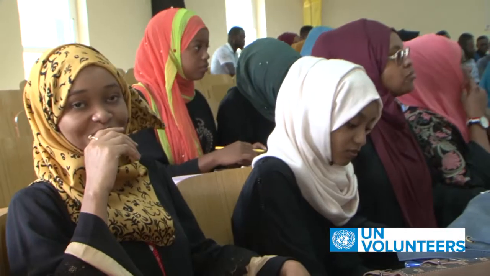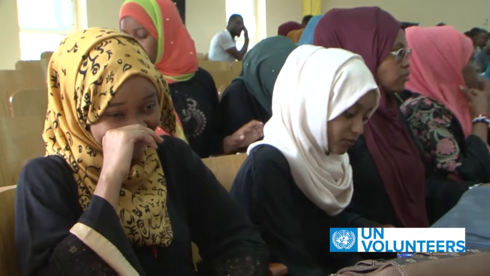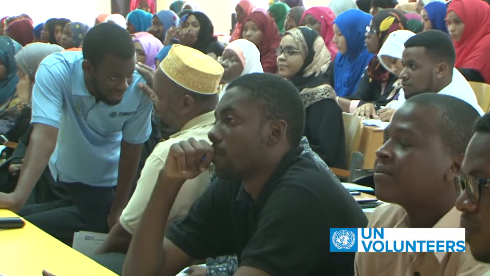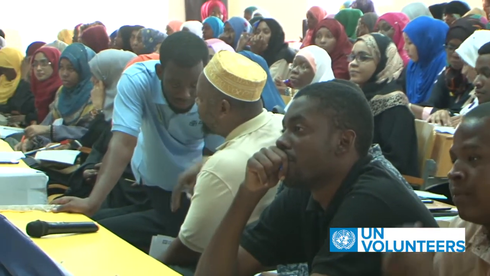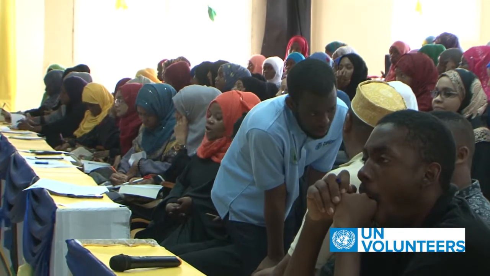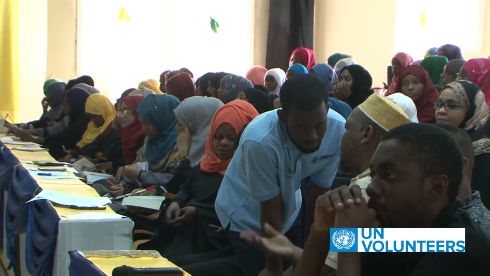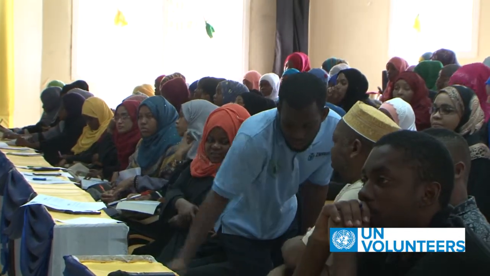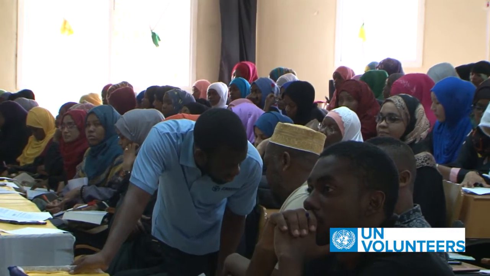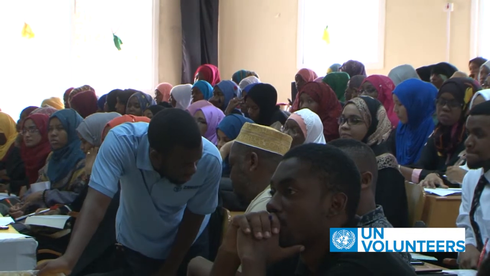About the programs. Most of the programs that the UN volunteers are supporting are actually implemented by governments. Governments across the world, including Tanzania, are implementing these projects. And most of these projects and programs receive technical assistance from the United Nations.